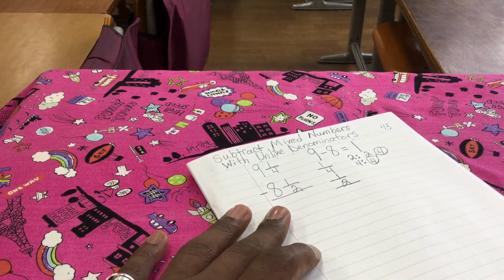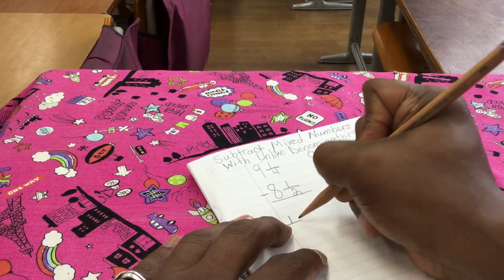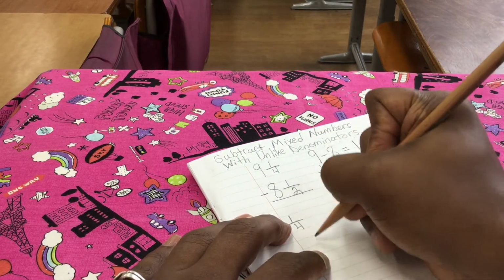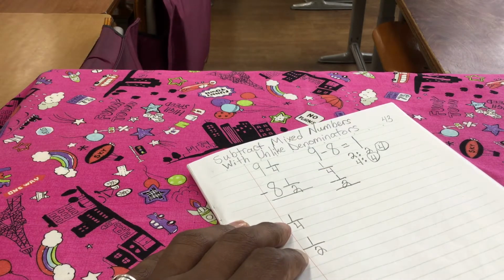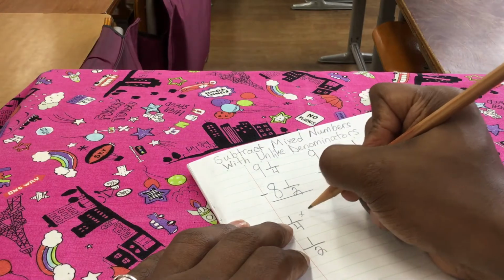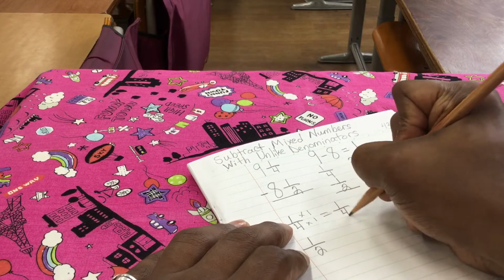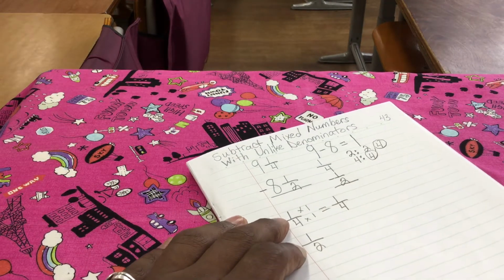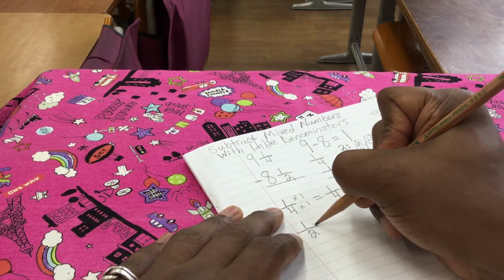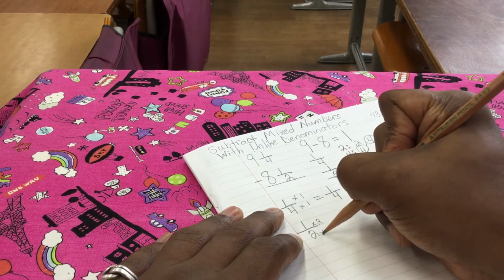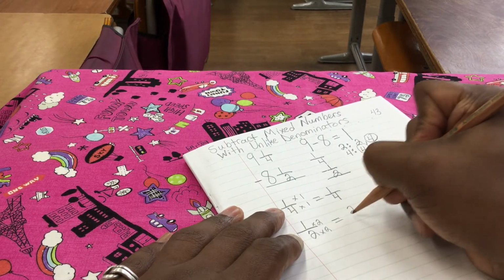There we go. So now I'm going to write 1/4 again. And I'm going to write 1/2. So now I am going to need to multiply 1/4, the numerator and denominator, by 1. That gives me 1/4. Nothing changes. Okay? For 1/2, I'm going to multiply the numerator and denominator by 2 because I need my denominators to be the same.